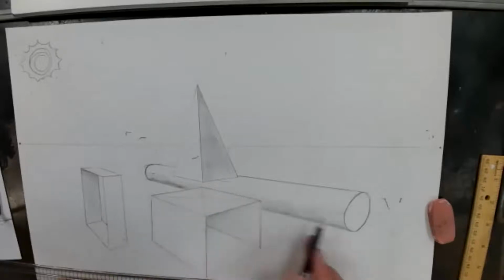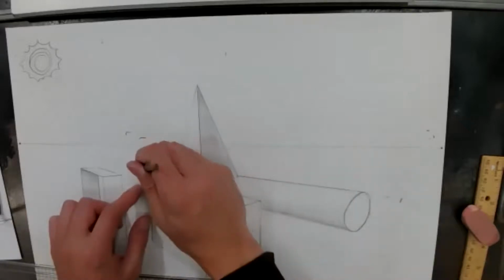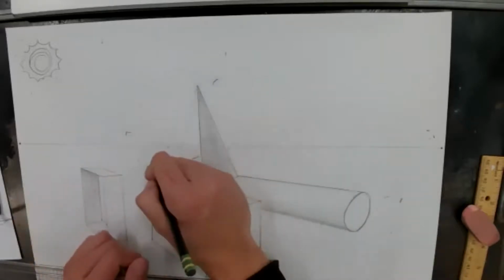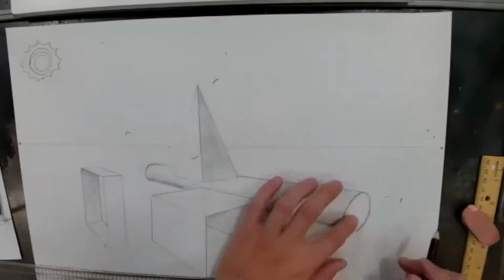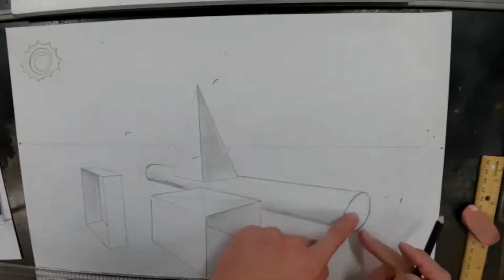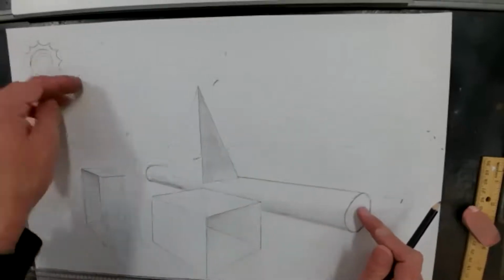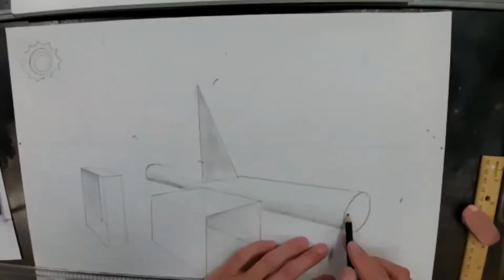What about the inside? I feel like this line is too dark. So, okay, let's add value in here now. I feel like it's going to be pretty dark in there since the light source doesn't hit it.